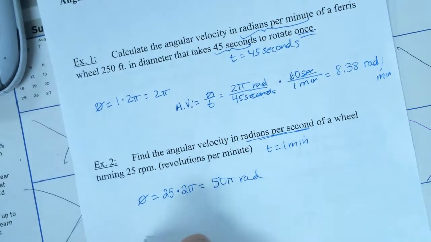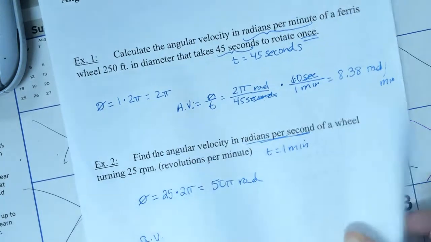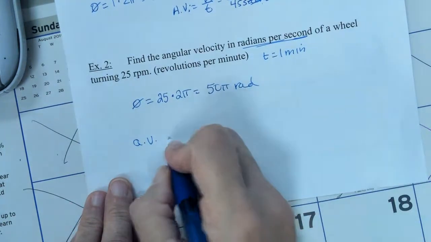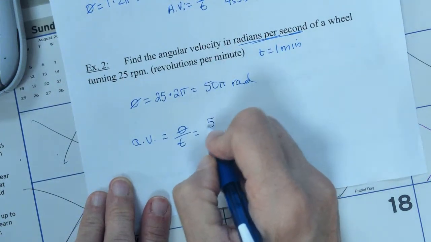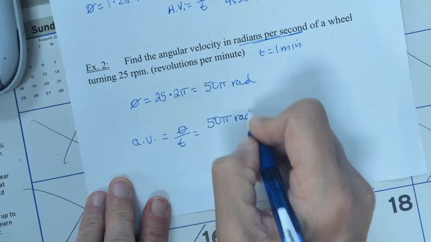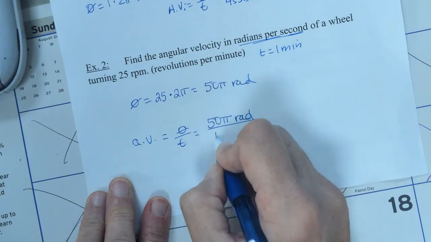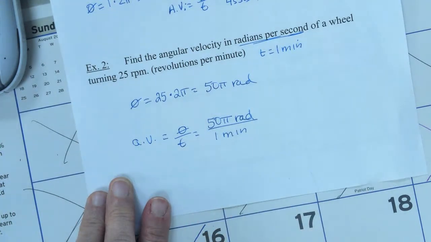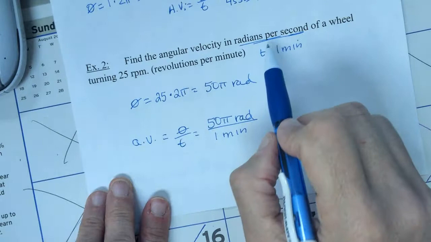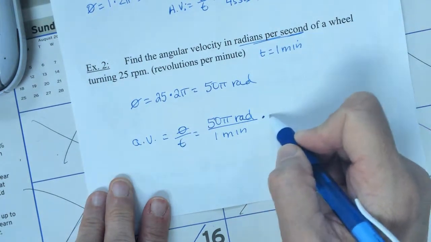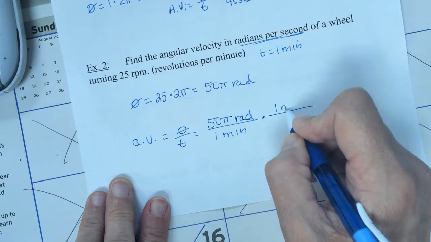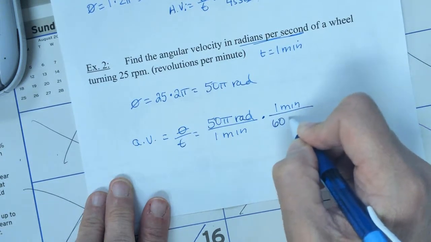I've got my time, so I'll go to my formula. Theta over time. Theta is 50 pi radians over 1 minute. But we need to remember that they want my answer in radians per second. So then I need to convert. So 1 minute is 60 seconds.